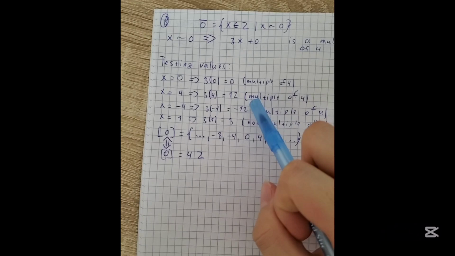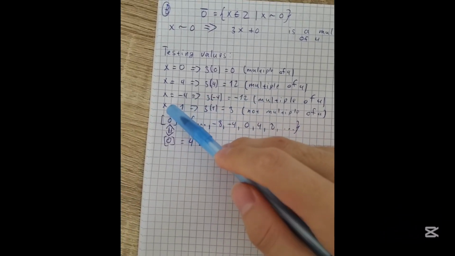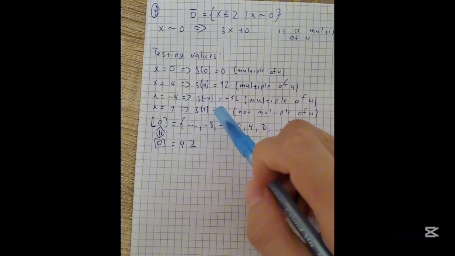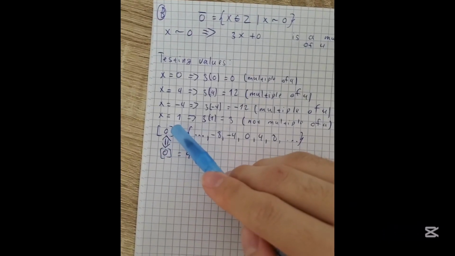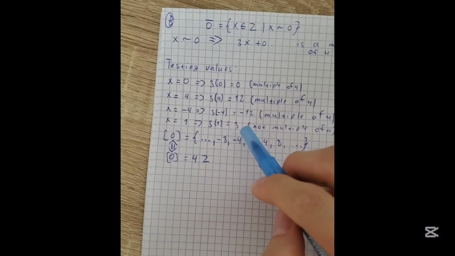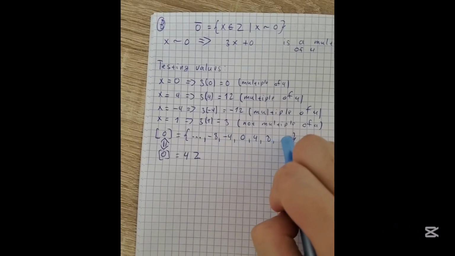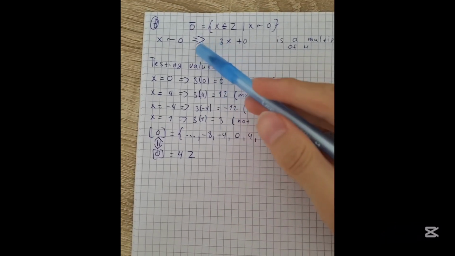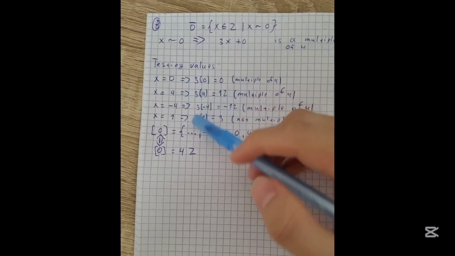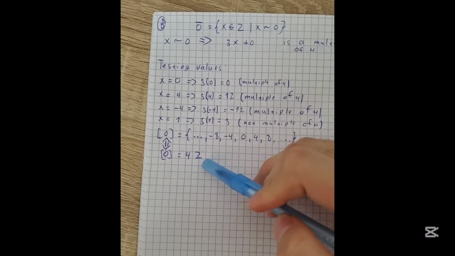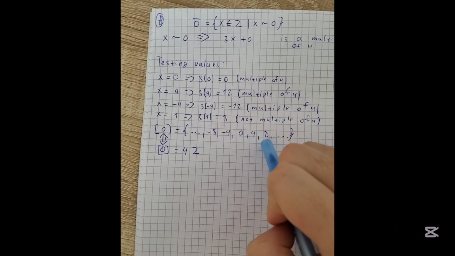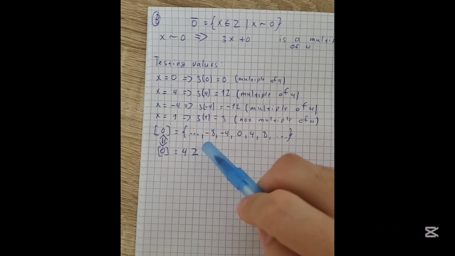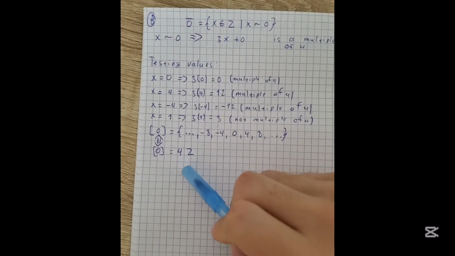It's a multiple of 4 also. If we take negative 4, the result will be negative 12. It's also a multiple of 4. And if we take 1, after substituting, we get 3, and this is not a multiple of 4. So by picking these numbers, we can see the pattern. It's 4z, where z is any integer, and the equivalence class of 0 consists of all such numbers, which we can determine by this pattern.